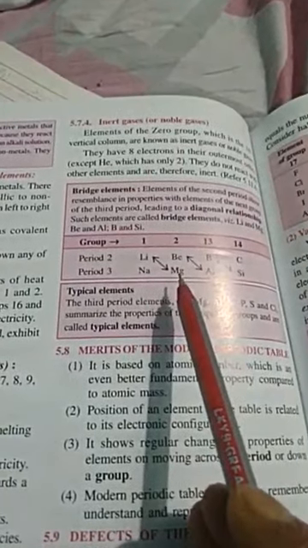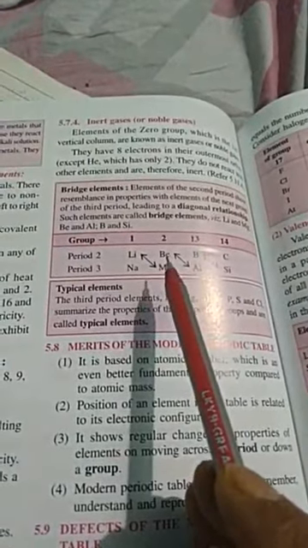If we can see, lithium is the element of period 2. It shows some similar property with the elements of group 2, period 3. Beryllium is an element of group 2, period 2. It shows some similar property with the elements of group 13, period 3, aluminium. So they are called bridge elements.